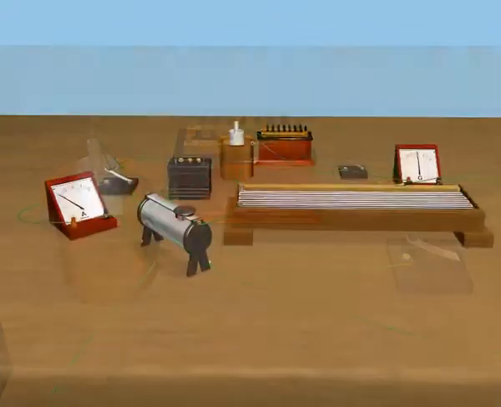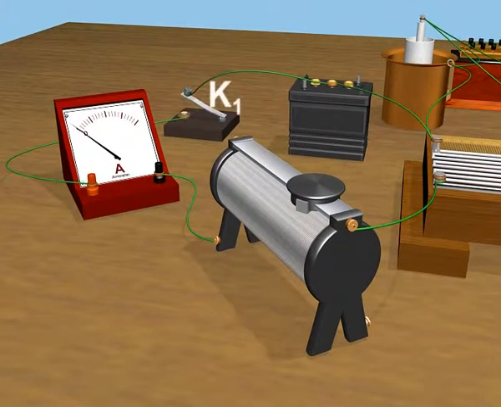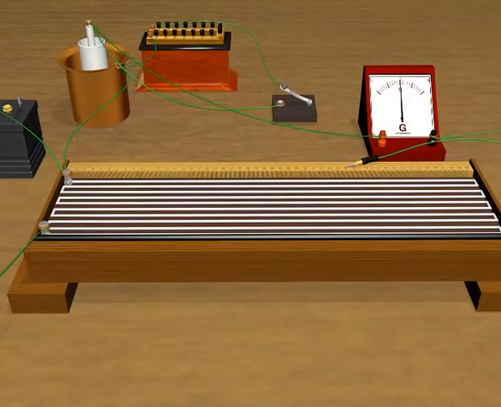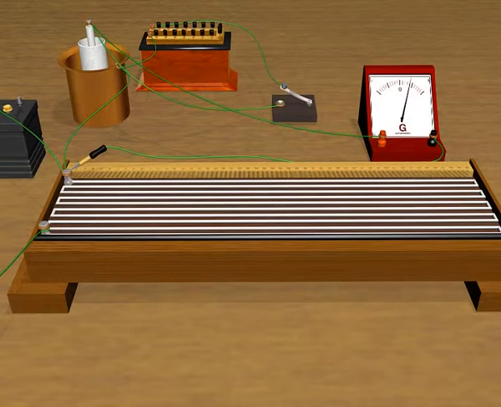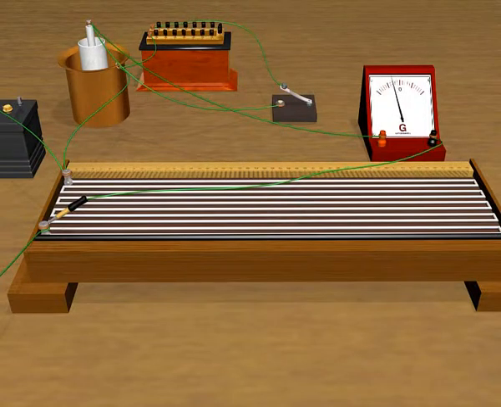The plug in one-way key K1 is inserted and the ammeter reading is noted. The jockey is pressed at the zero end and the direction of the deflection in the galvanometer is noted. The jockey is pressed at the other end. If the direction of the deflection in the galvanometer is opposite to the first case, then the connections are correct.